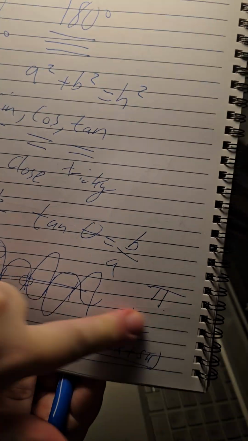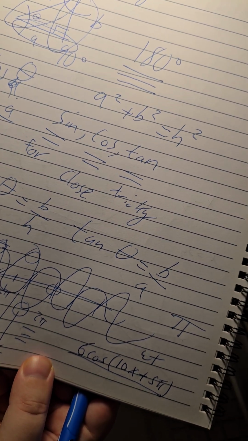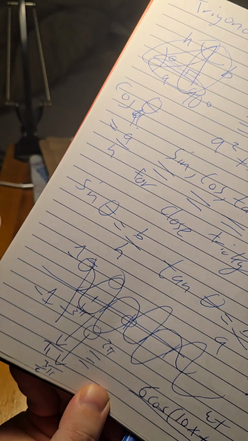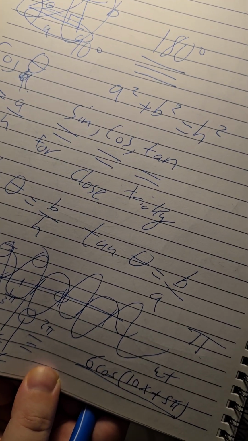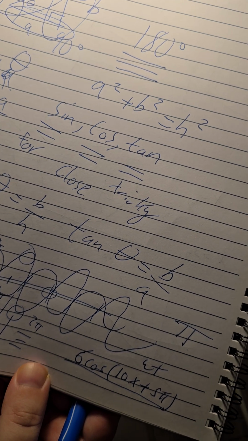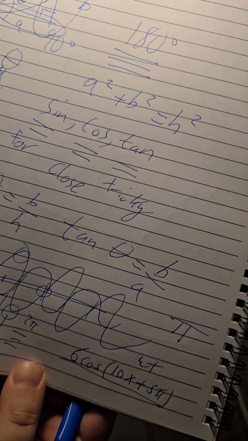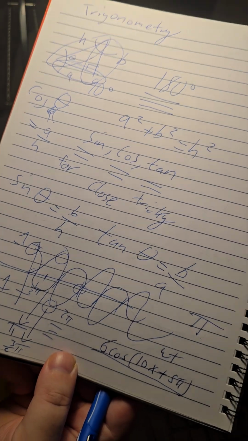This timeline is infinity. The standard basic sine or cos of any angle, either towards -infinity or positive infinity, is always in between 1 and -1. Never bigger than 1, never smaller than -1. And that's sine and cos.